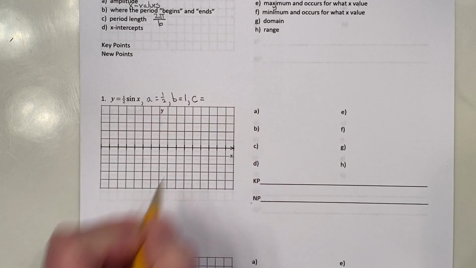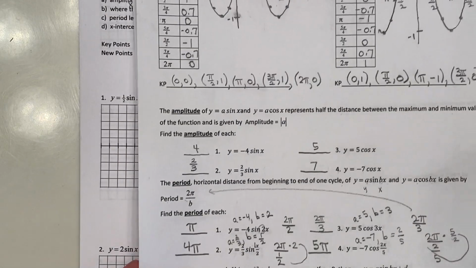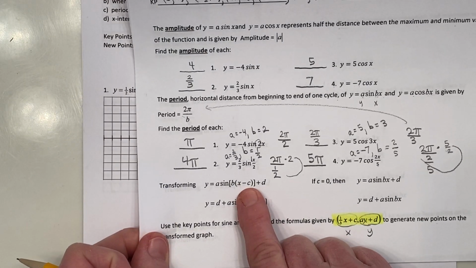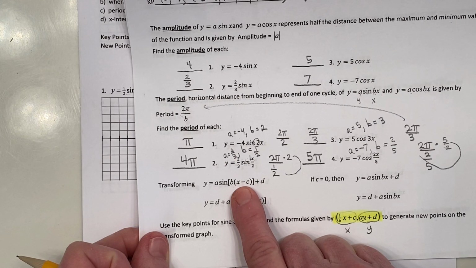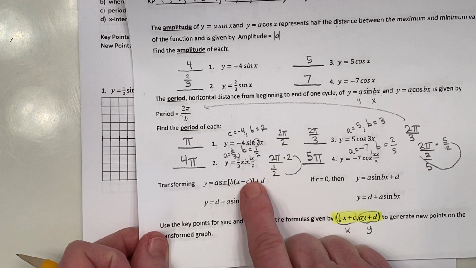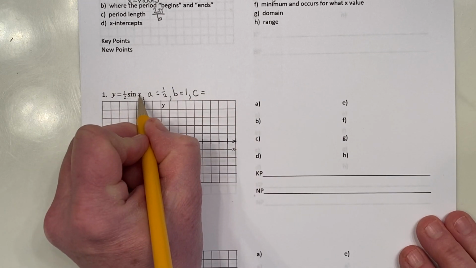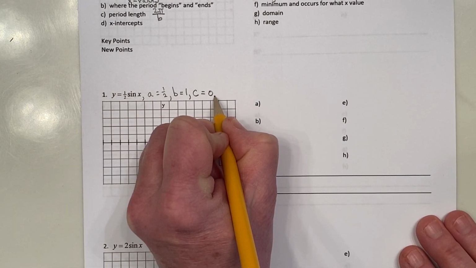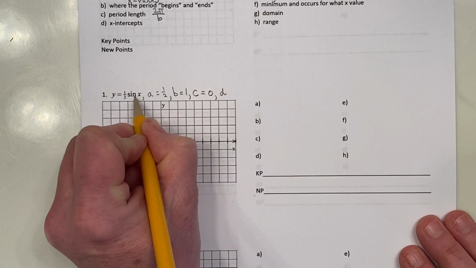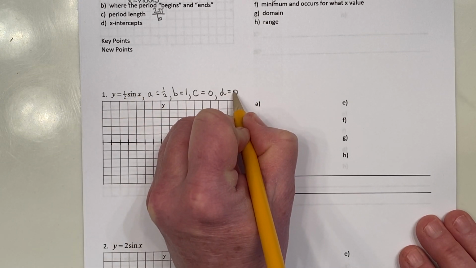All right, C's value from our previous notes would be found if we have any parentheses being added or subtracted to the x. And again, D is going to be your shift up or down, and it'll be attached as a plus or a minus. So for this equation, we don't have any parentheses, any shift left or right, so our value of C is 0. There is no plus or minus here, another term, so D is also 0.